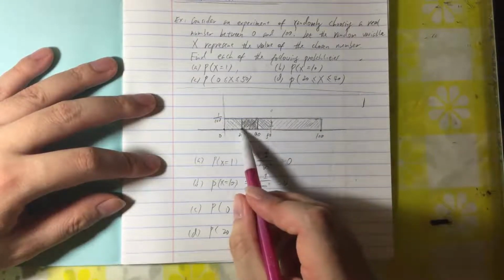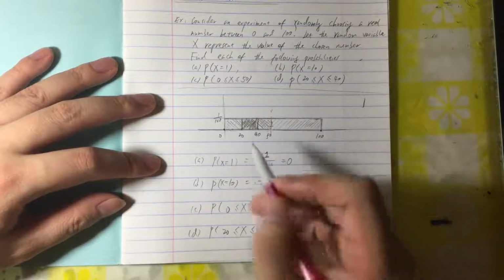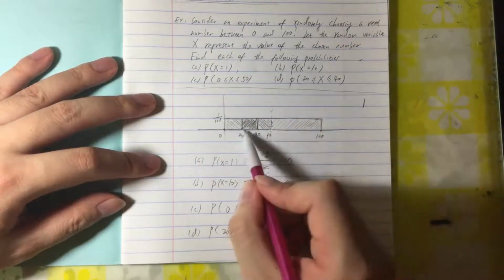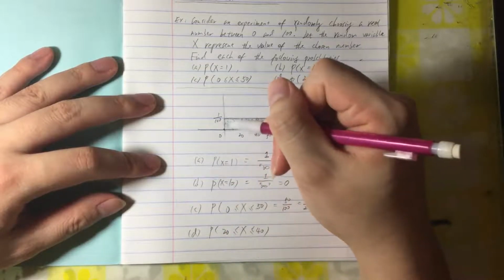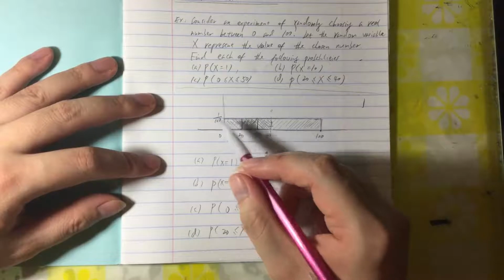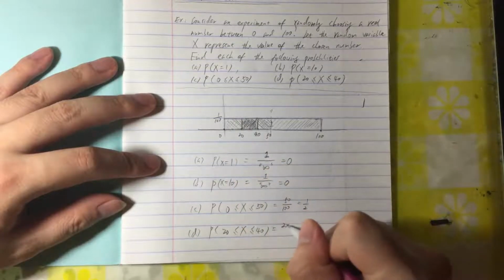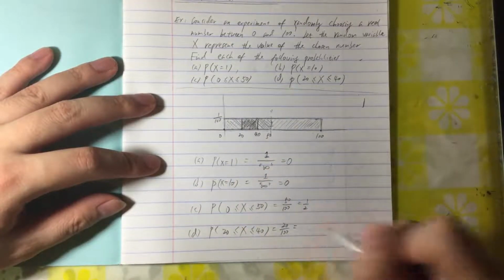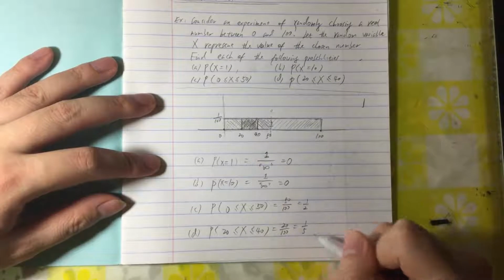This is a rectangular region. Area for a rectangle is length times width. From 20 to 40, length is 20. Width is 1 over 100. Length times width, 20 times 1 over 100 is 20 over 100, which is 1 over 5.